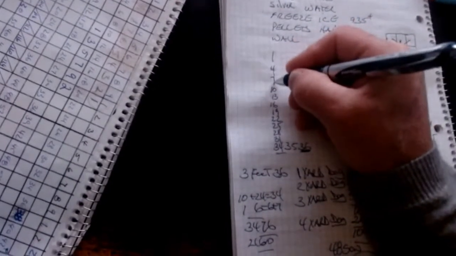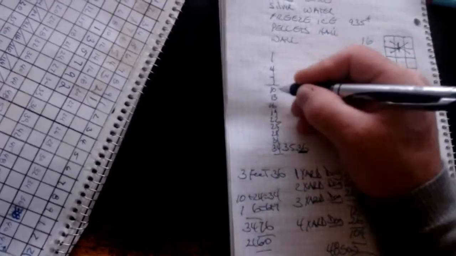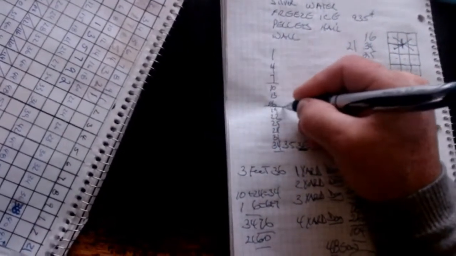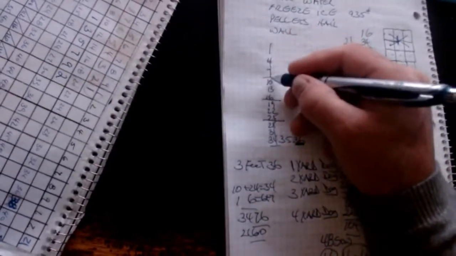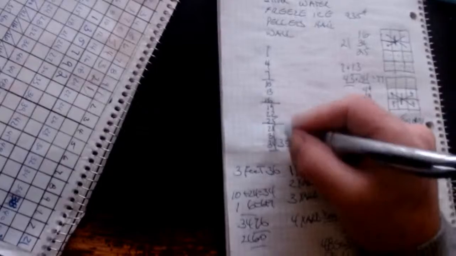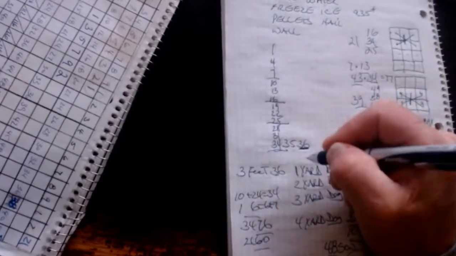So what we're going to do here is it's 1, 4, 7, right? Then it's 10, 13, 16. Then it's 19, 22, 25. So we've done one set of numbers, two sets of numbers, three sets of numbers, and we do the fourth set of numbers. We start over again.